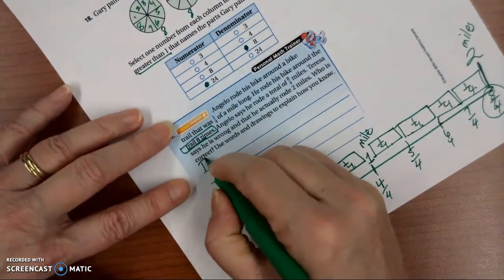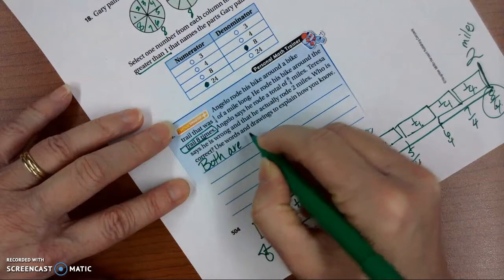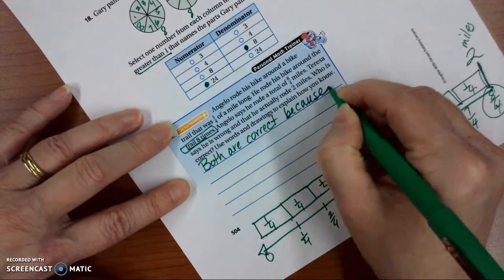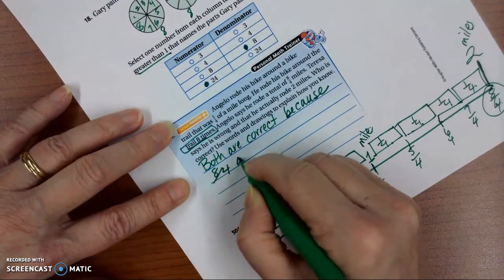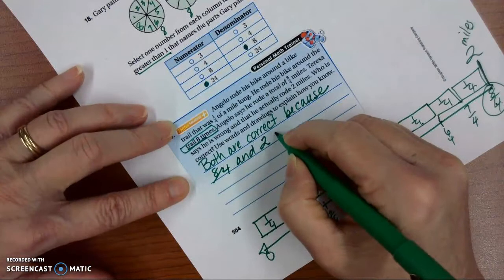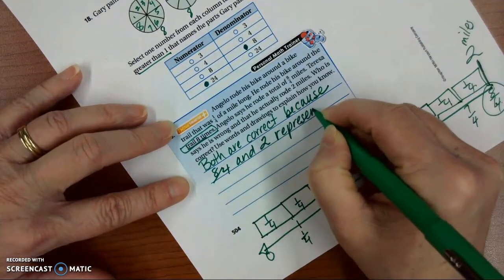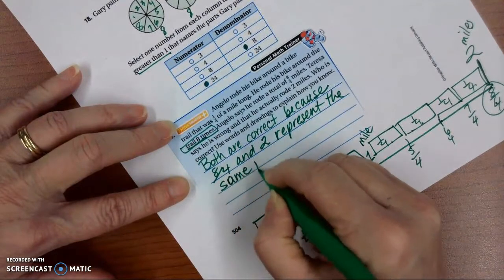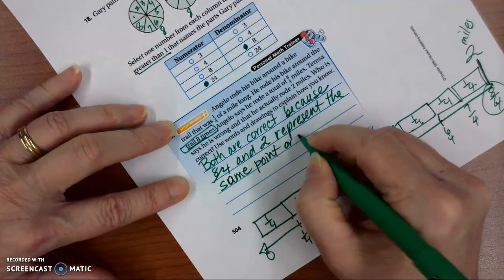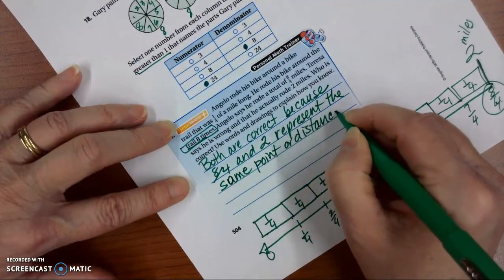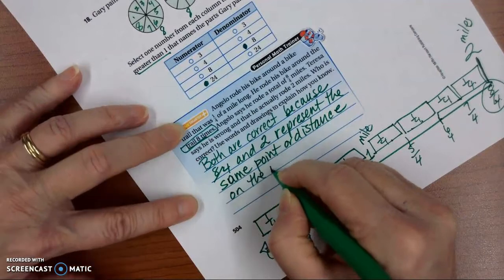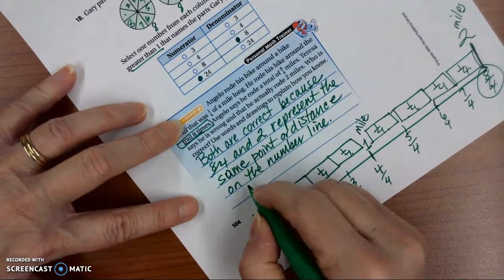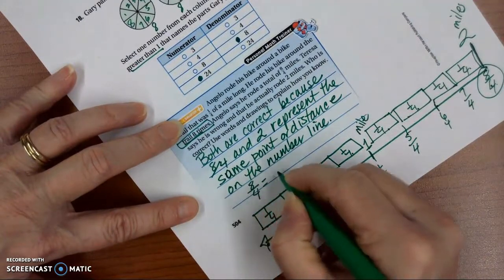Who is correct? Both are correct because 8 fourths and 2 represent the same point or distance on the number line. So 8 fourths is equal to 2.